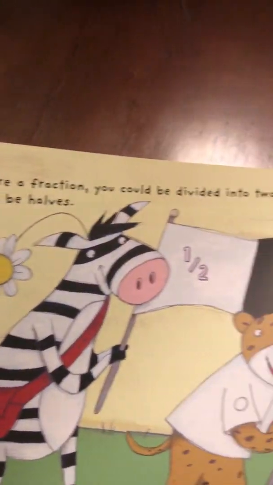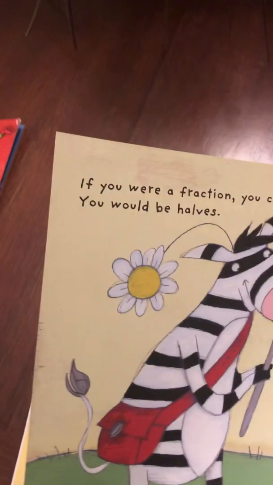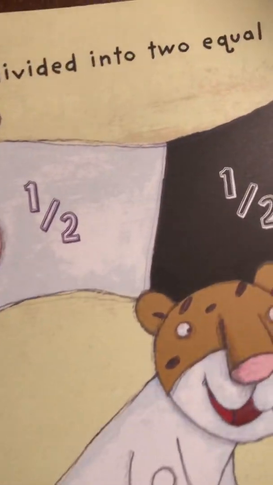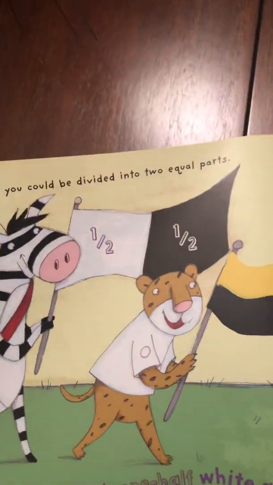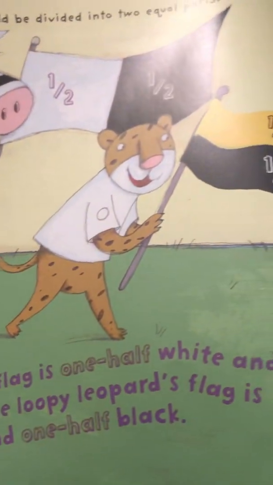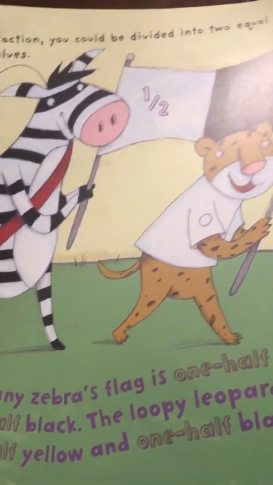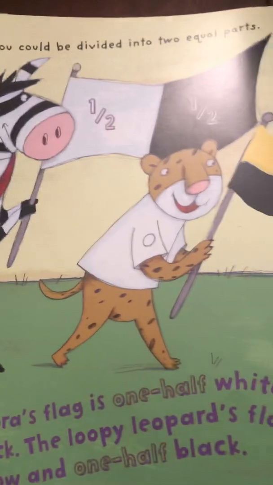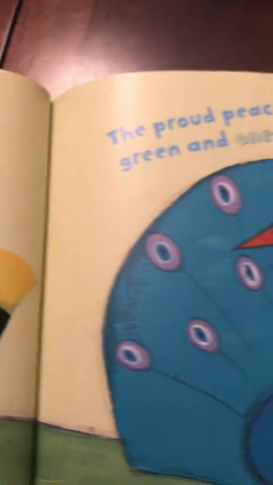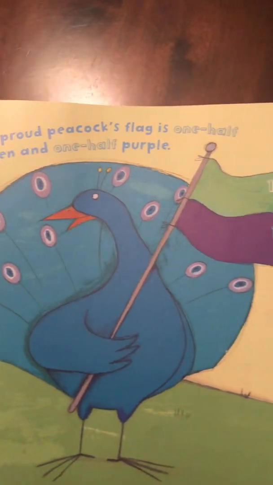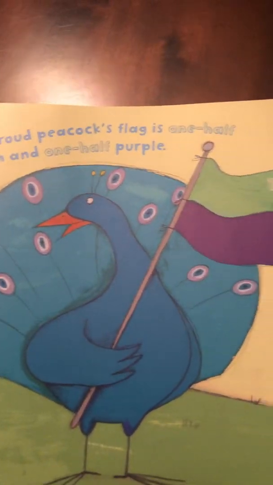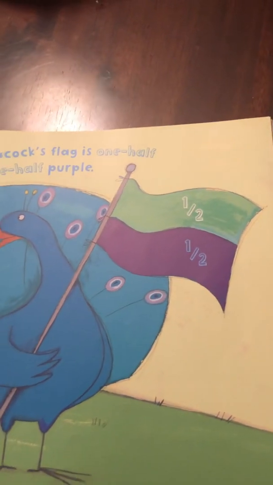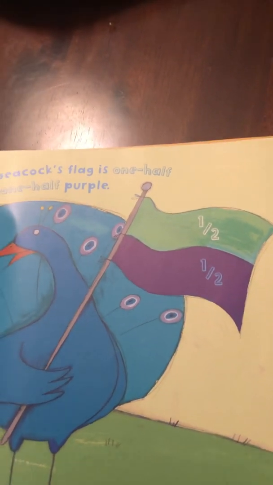If you were a fraction, you could be divided into 2 equal parts. You would be halves. 1/2 plus 1/2 equals a whole. The zany zebra's flag is 1/2 white and 1/2 black. The loopy leopard's flag is 1/2 yellow and 1/2 black. The proud peacock's flag is 1/2 green and 1/2 purple. 1/2 plus 1/2 equals 1 whole.